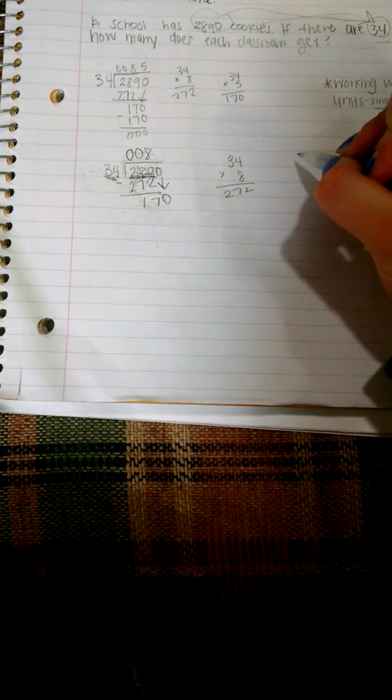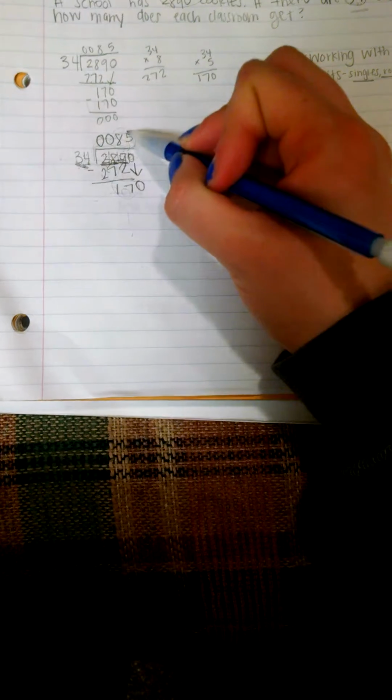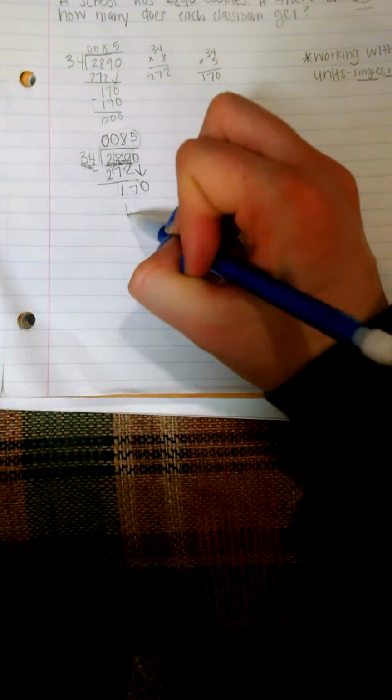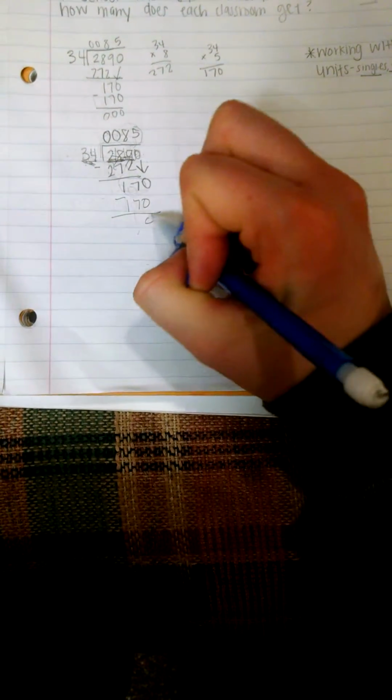Now, how many times does 34 go into 17? 0, right? So we have to bring this 0 down to get a bigger number. Now we're in the flats place again. So how many times does 34 go into 170? We did 34 times 5. You get exactly 170. So that works perfectly. So we can bring this 5 up here. That's saying that 85 times 34 is 2,890, to give you 0.